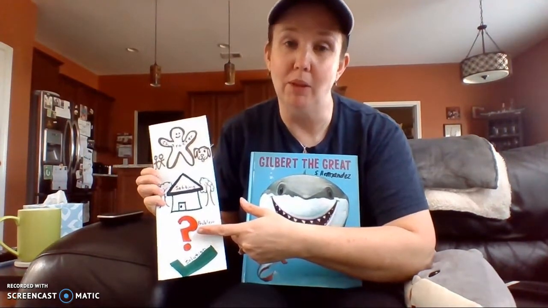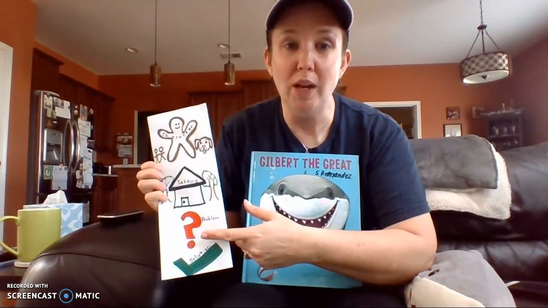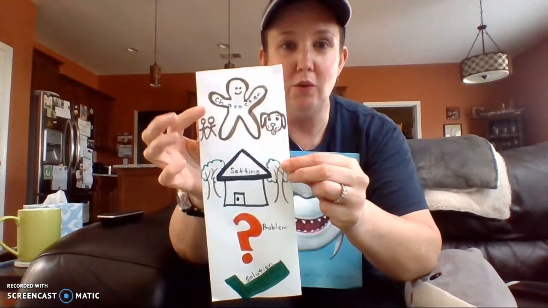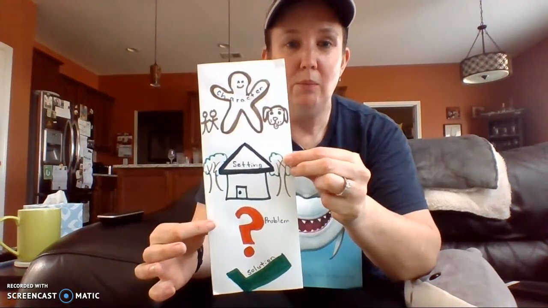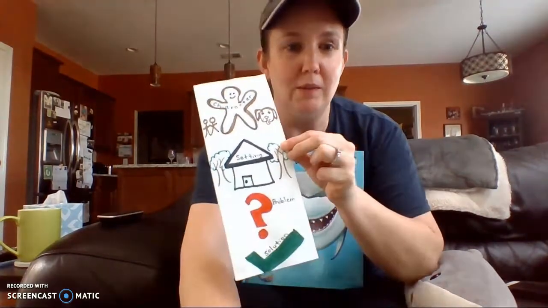Also, we talked about what is the problem. Most stories have a problem. The problem is what is wrong. Something that happens that we have to fix, which leads us to the last one, and the last one is the solution. Solution means how did somebody fix the problem? Okay, so character, setting, problem, solution.